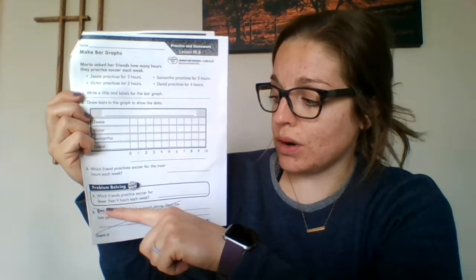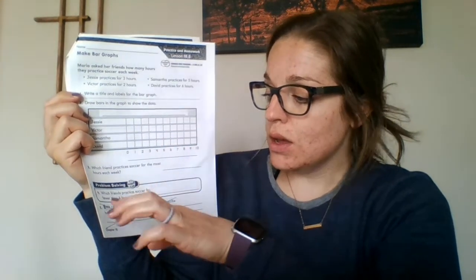Number of something. All right, number 3. Which friend practices soccer for the most hours each week? Oh, and don't forget to shade in your amounts on there too. Number 4, which friends practice soccer for fewer than 4 hours each week? It says which friends, so there's going to be more than one person that practices soccer for fewer than 4 hours each week, and you'll write their names on the line. And then you do not have to do number 5.